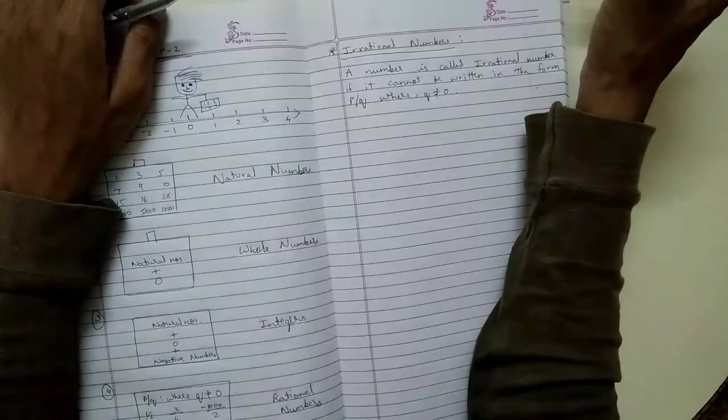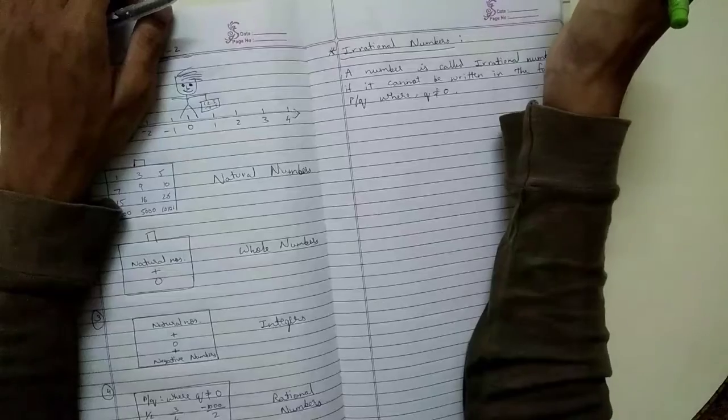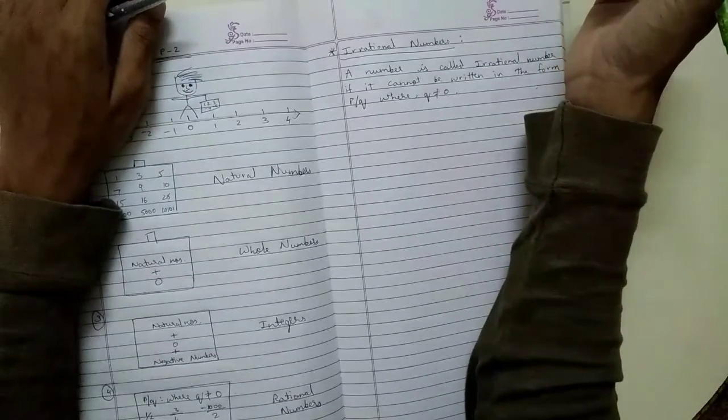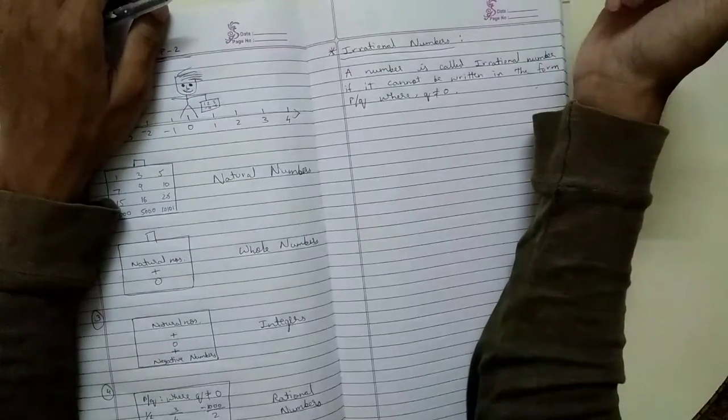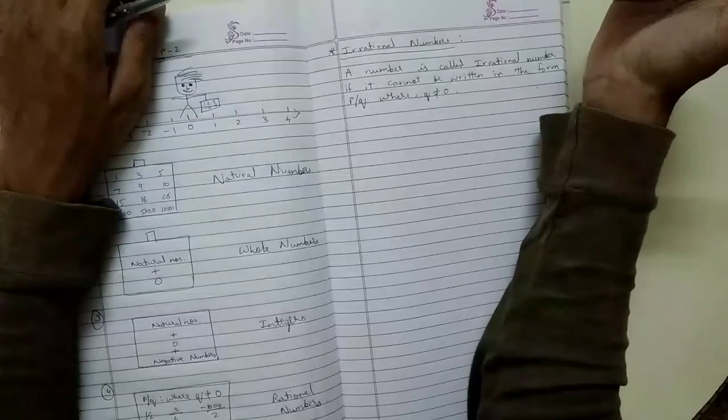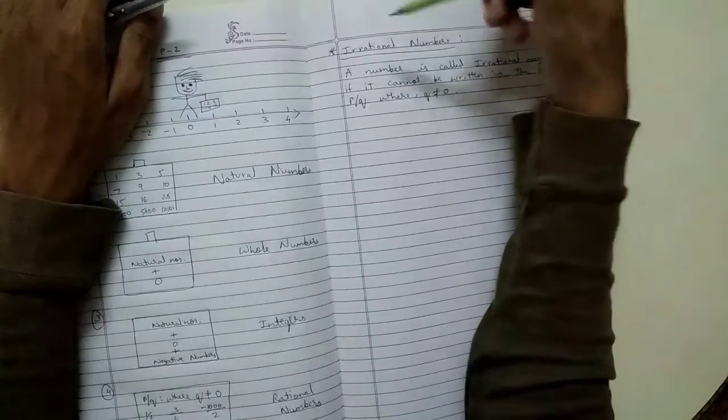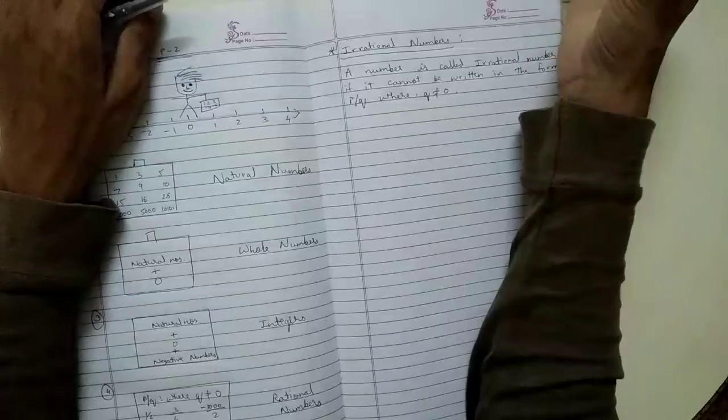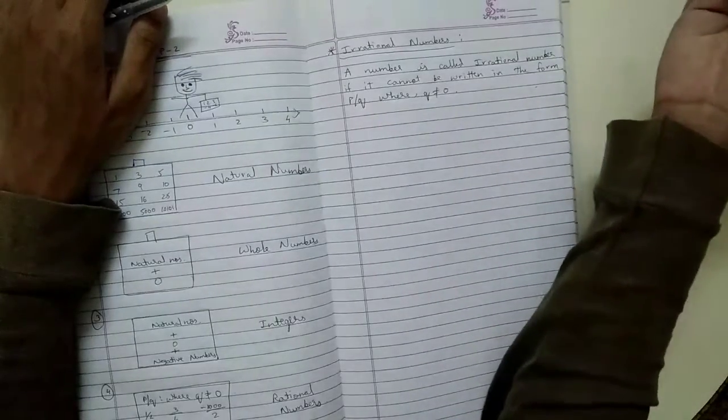If you remember, in the last part we discussed rational numbers, right? So what are rational numbers? If a number can be represented in the form p by q, then it is called a rational number. Irrational is exactly opposite to that. Okay, so moving further.